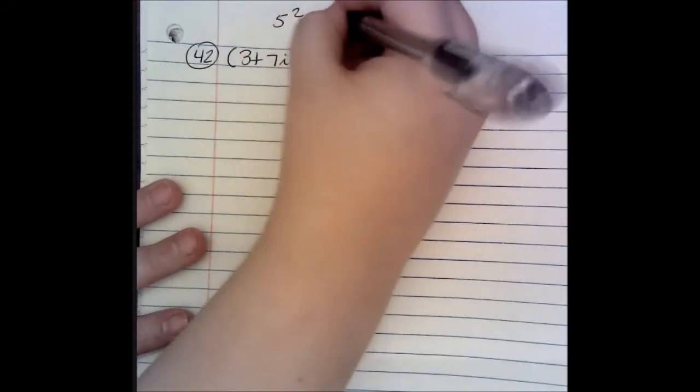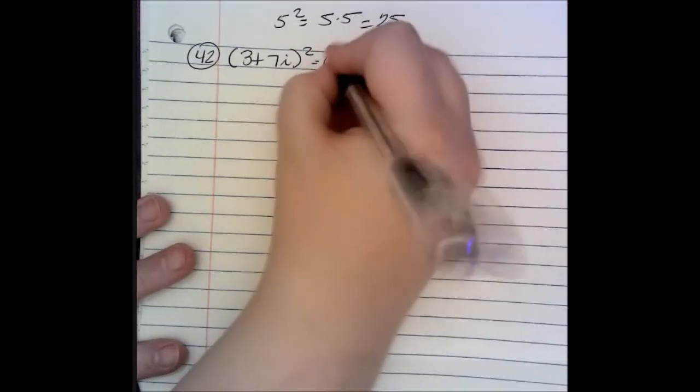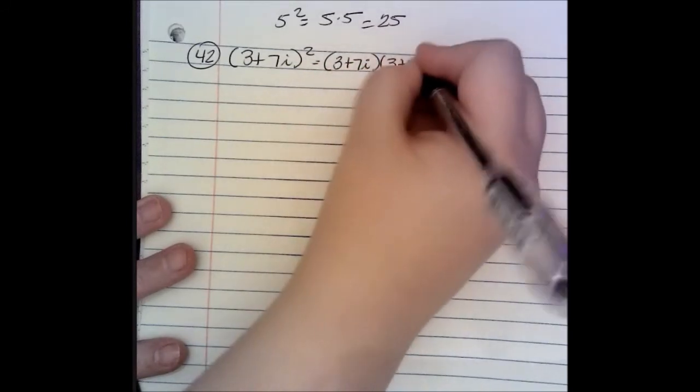Now let's look at number 42. This one's written in a different form, but we should already know what to do here. So this is written as 3 plus 7i quantity squared. So if you were to ever have like 5 squared, well, that means that you multiply 5 times itself to get that 25. So what we need to do is take 3 plus 7i and multiply it by itself twice.